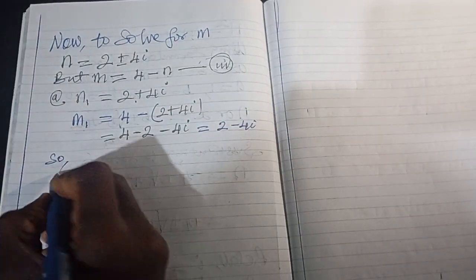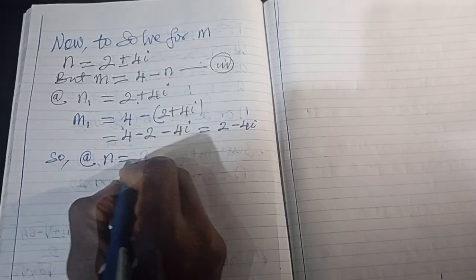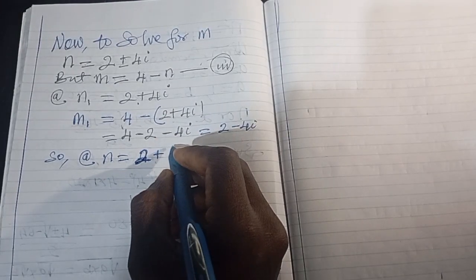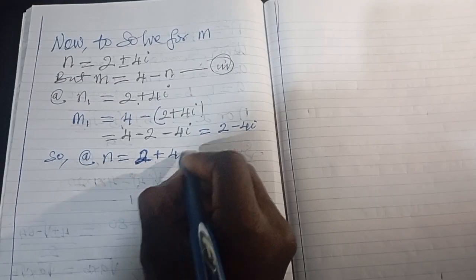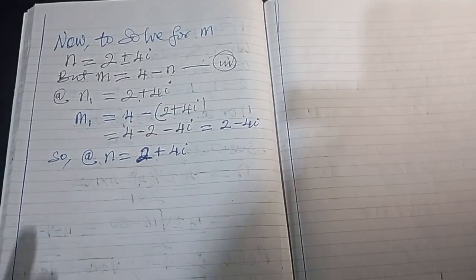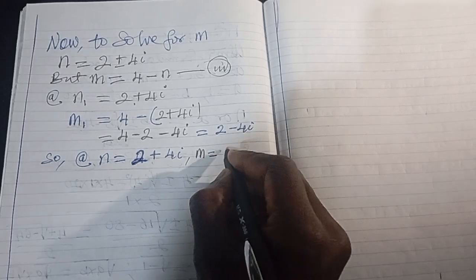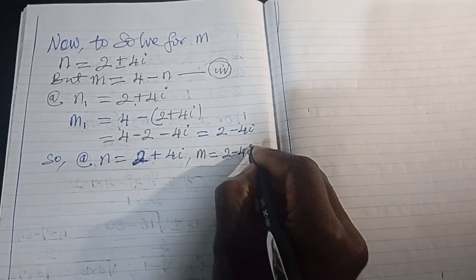So at n1 equals 2 plus 4i, m1 is equal to 2 minus 4i.